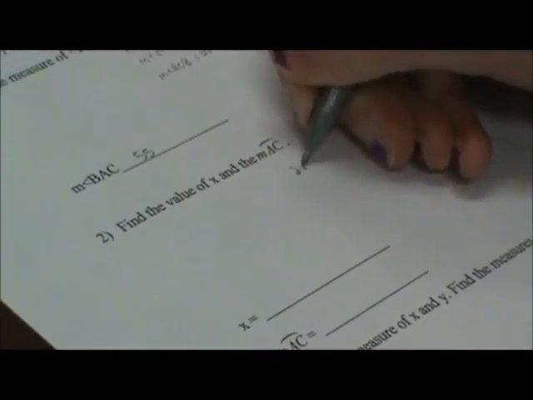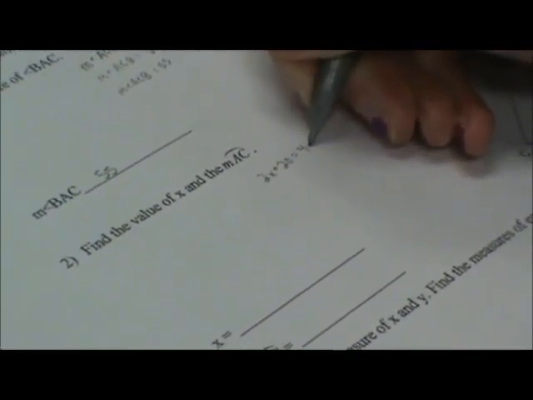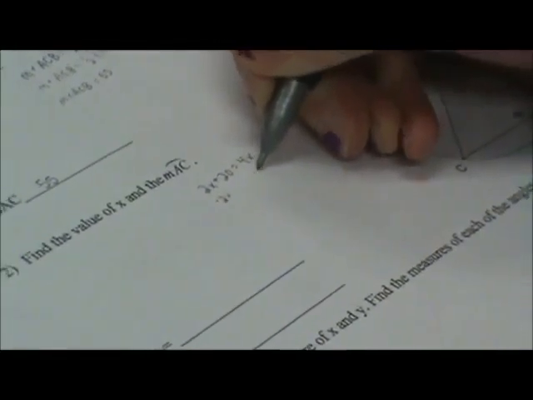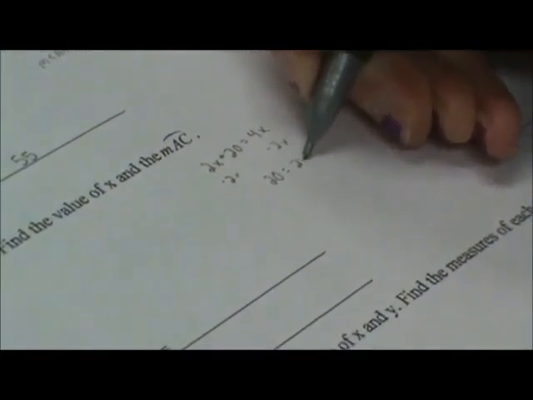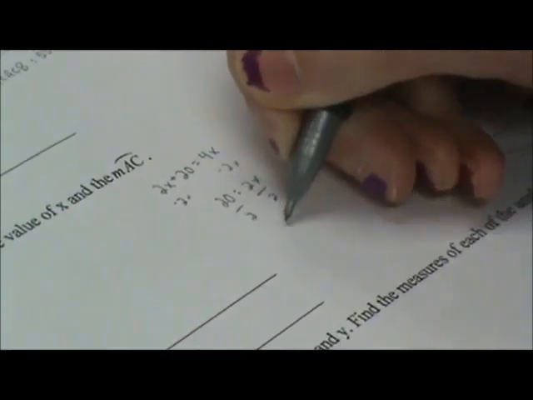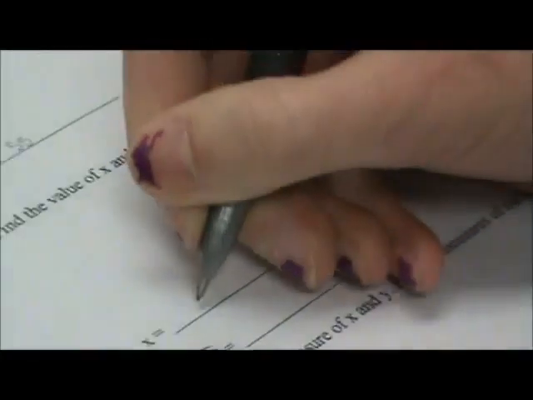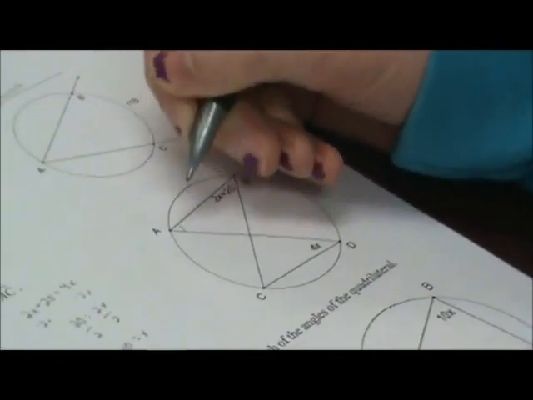For number 2, the two angles are congruent, so you set them equal to each other. So you have 2x plus 20 equals 4x. You subtract the 2x, and you have 20 equals 2x, and then divide by 2, and you get x equals 10. And that's x.